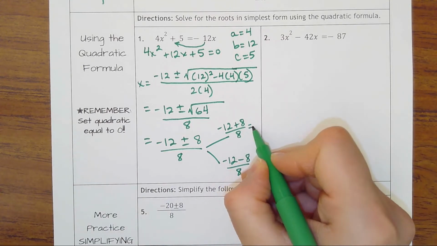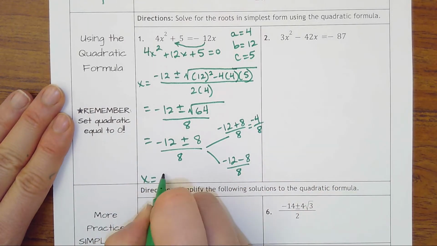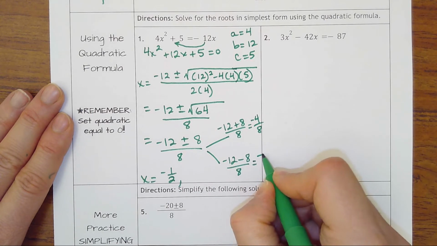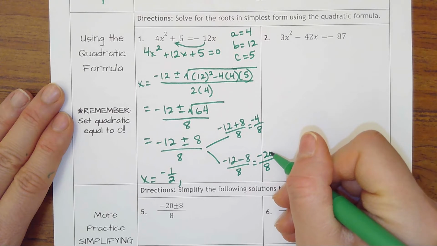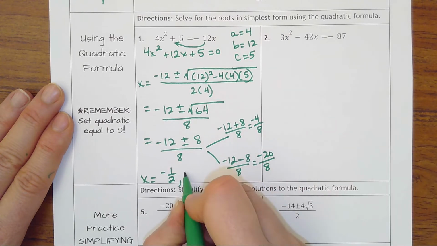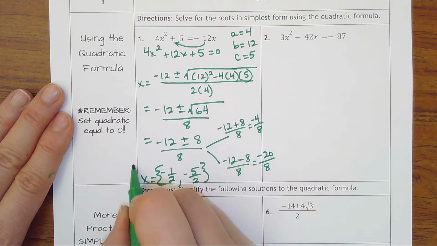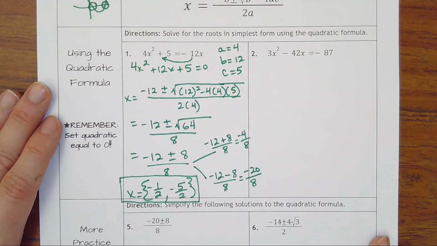Negative 12 plus 8 is negative 4 over 8. That reduces to negative 1/2. Negative 12 minus 8 is negative 20 divided by 8. Divide out a 4, that'd be negative 5/2. I'll do these curly brackets around it because that's called a solution set. So those are the x-intercepts of the function. So again, not bad, just kind of a pain in the butt.